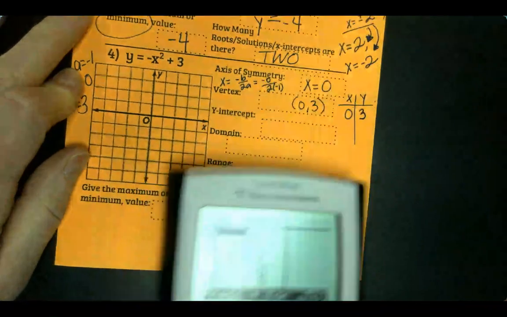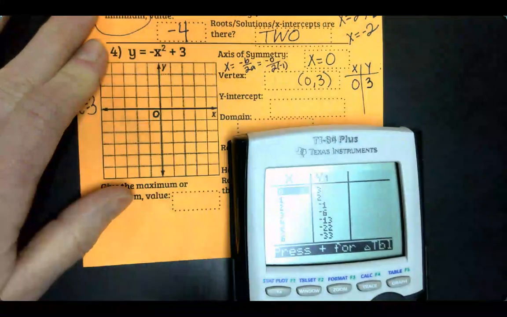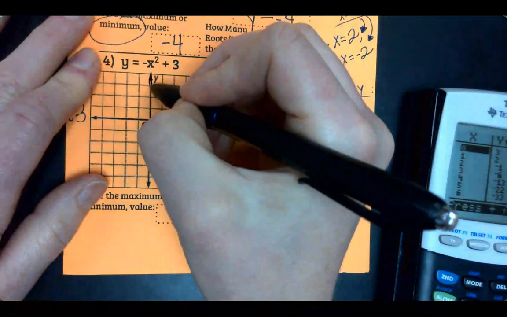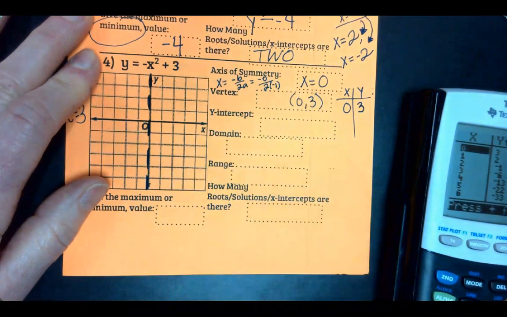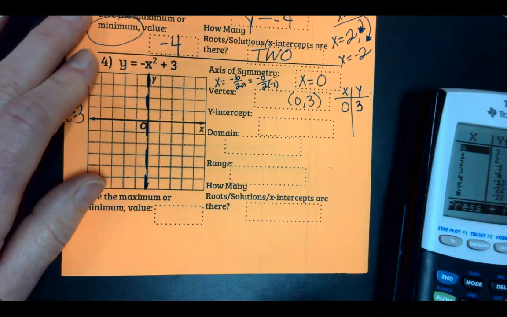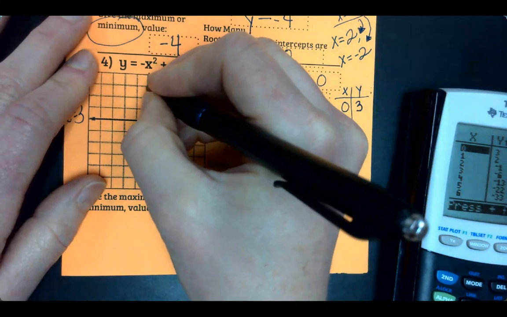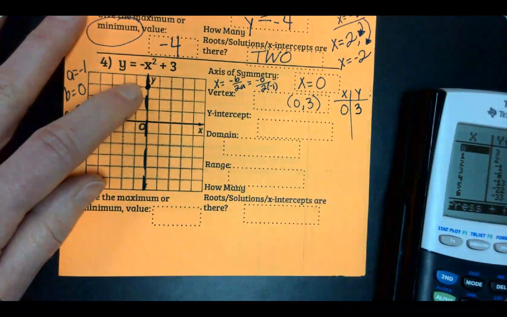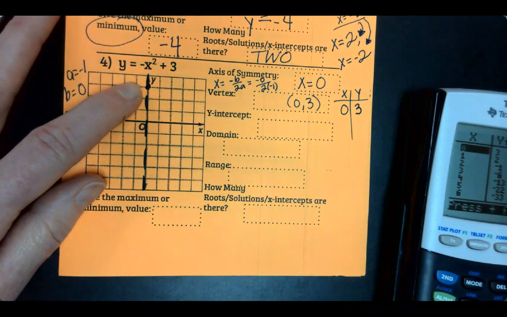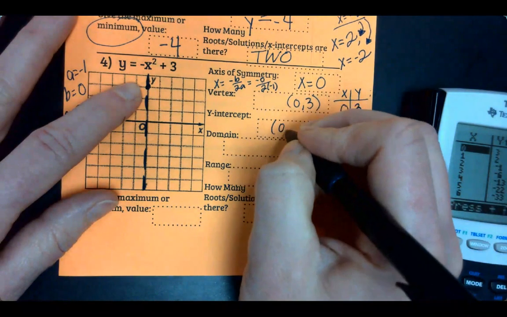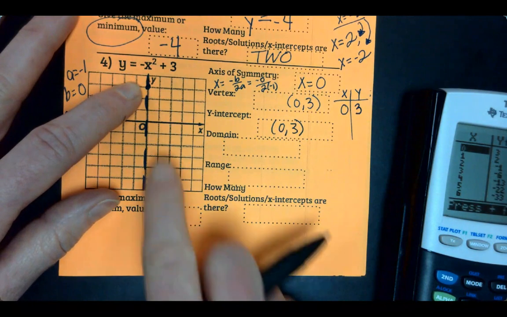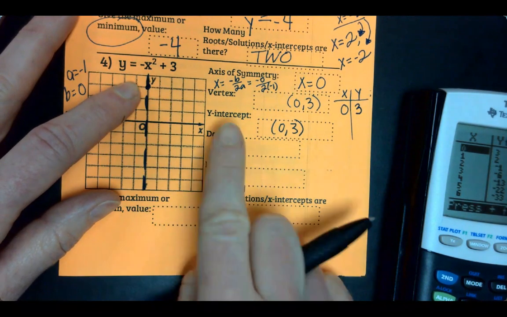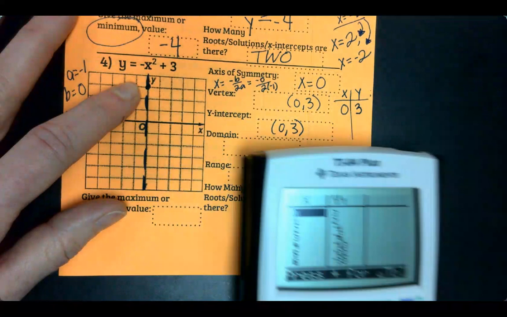So I'm going to go ahead and do my dotted line down 0. And plot a point at 0, 3. And that's actually my y-intercept too, because it's where it crosses the y-axis. And it's my c value, 0, 3. So they're the same whenever your dotted line is down the y-axis. Your domain, well, let's go ahead and find some more points.